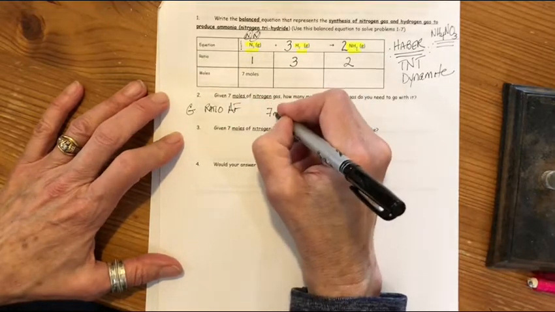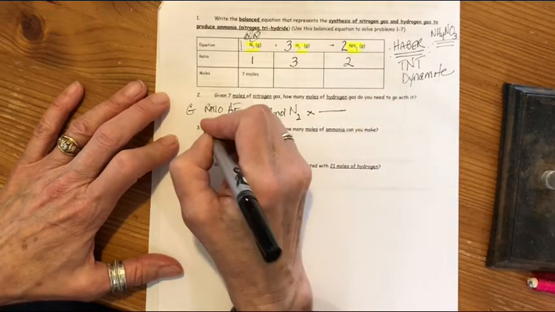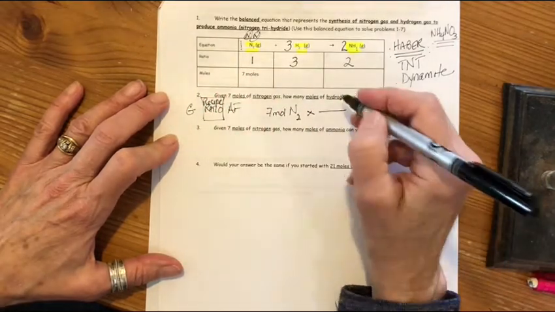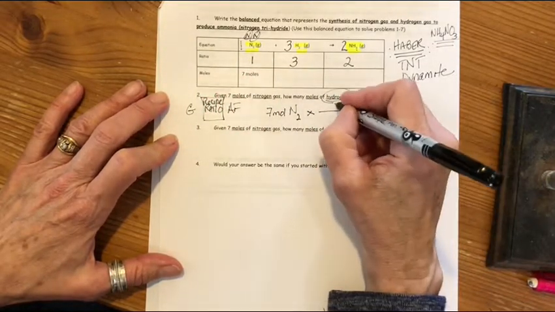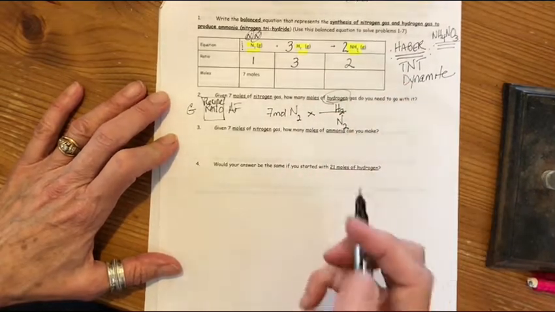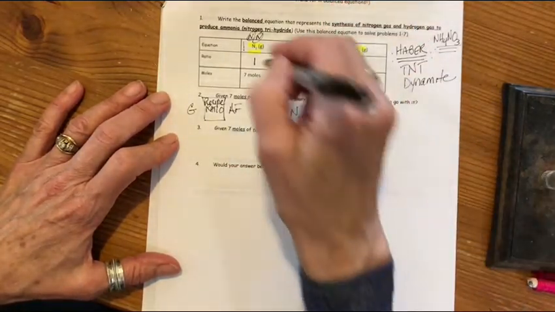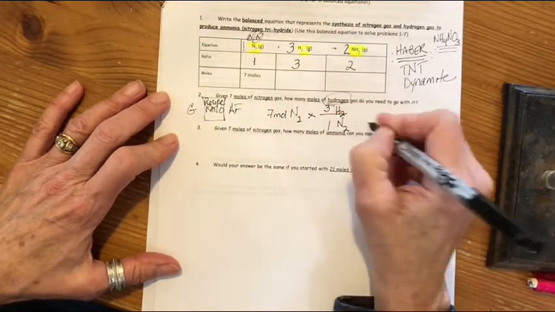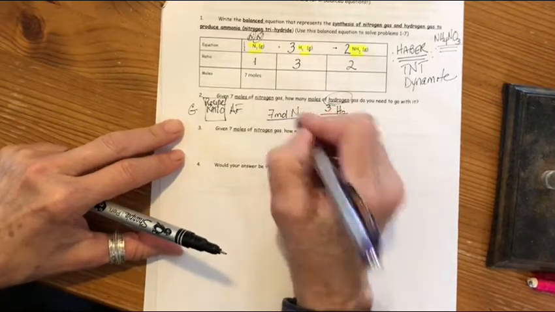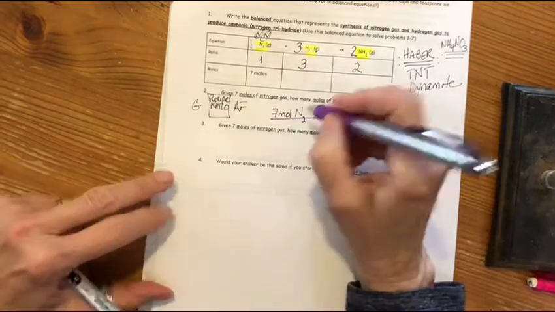So 7 moles of nitrogen. What's the proportion from my recipe? The stuff that they're asking for is hydrogen, so we need that on top. Stuff that we're given is nitrogen, that goes on the bottom. And from my recipe, 3 of these go with 1 of these. When we do our quick process, and of course this is understood to be moles, okay?